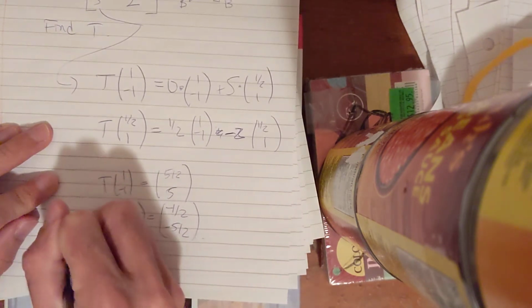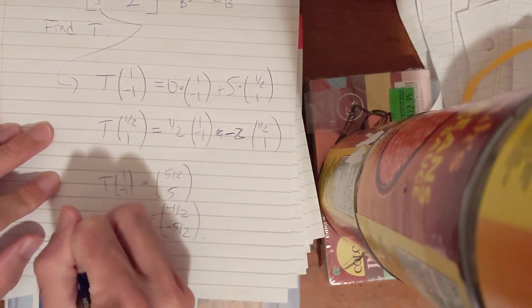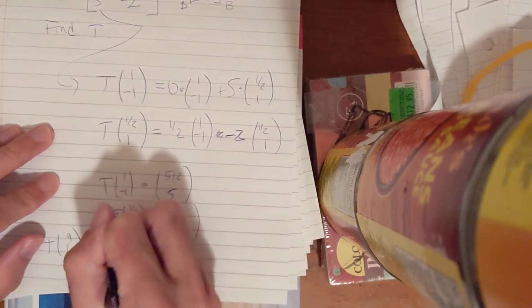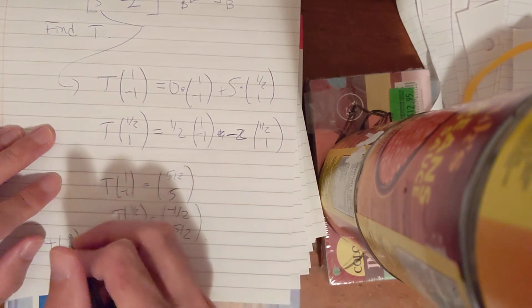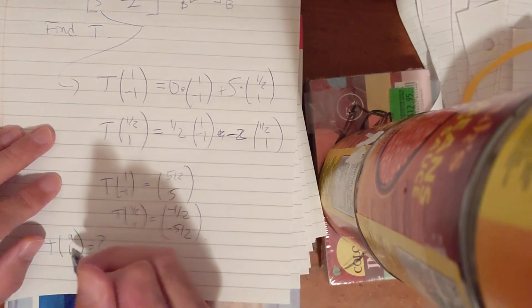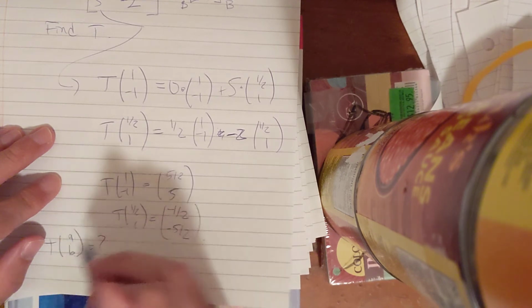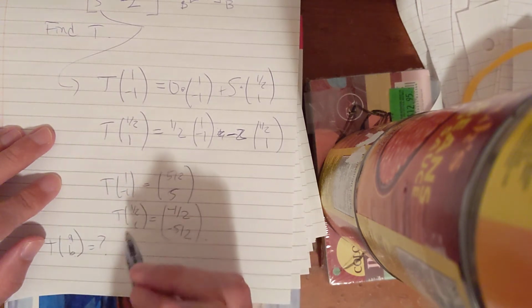Okay, and now to really find what T is, we have to know, let's say, T of (a, b). Since we know T is linear, all we have to do is write this vector (a, b) in terms of (1, -1) and (1/2, 1).